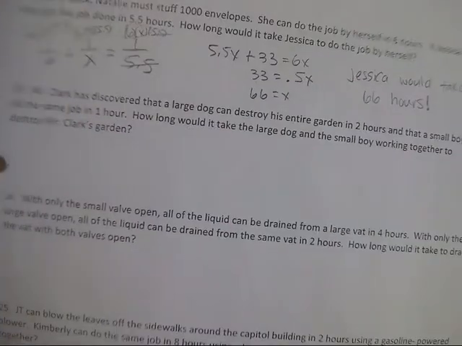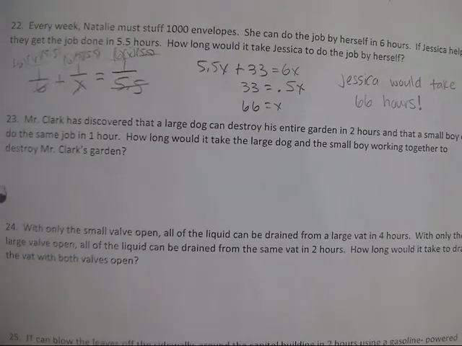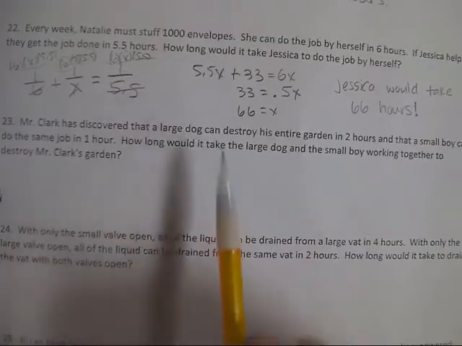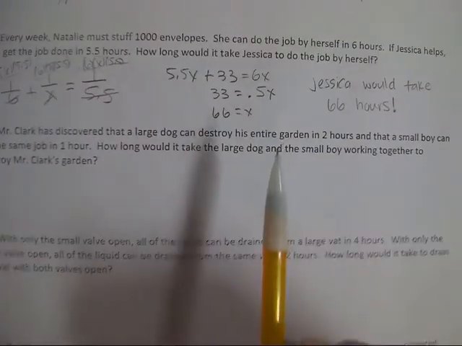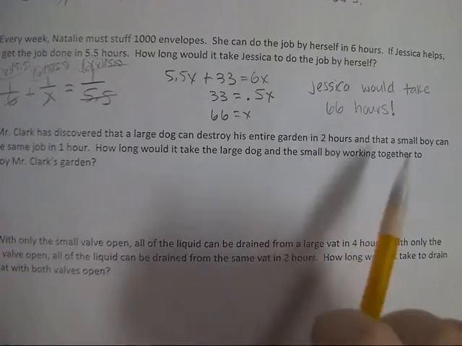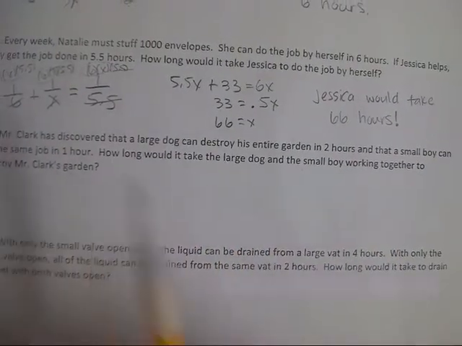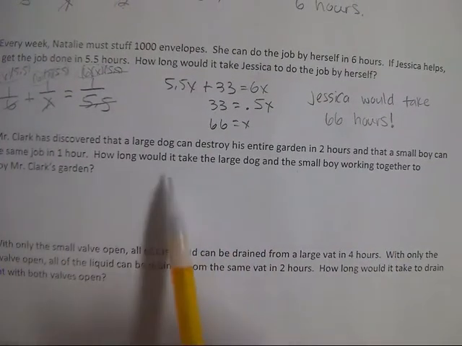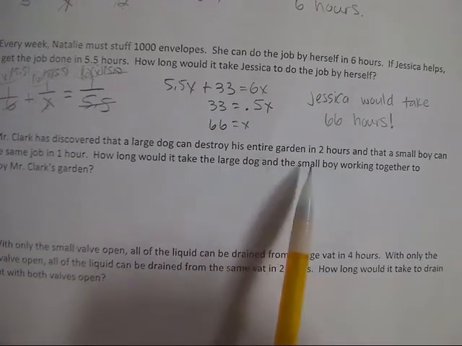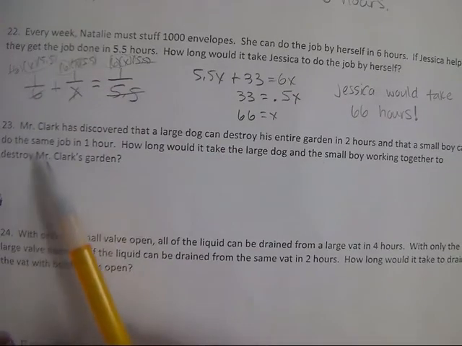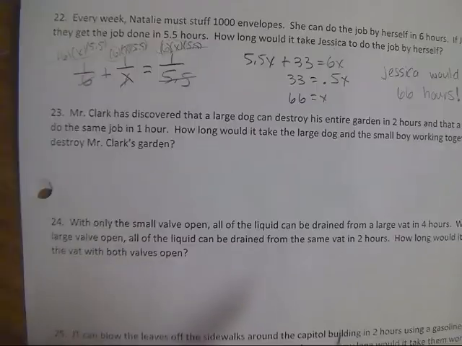Moving on. 23. Mr. Clark has discovered that a large dog can destroy his entire garden in 2 hours, and that a small boy can do that same job in 1 hour. How long would it take the large dog and the small boy working together to destroy Mr. Clark's garden?